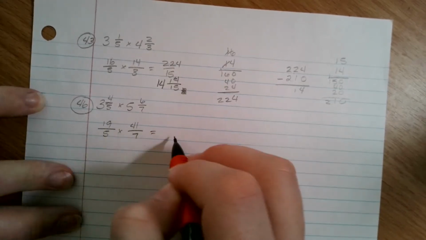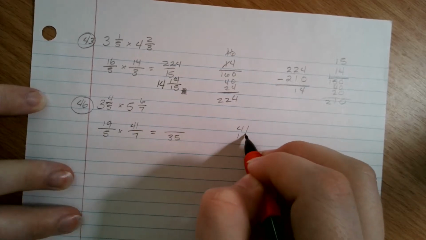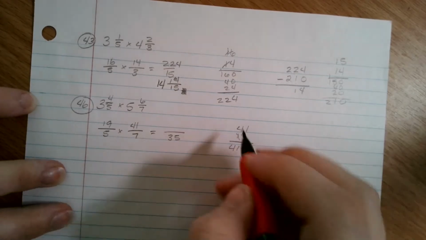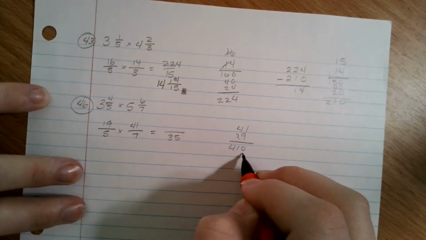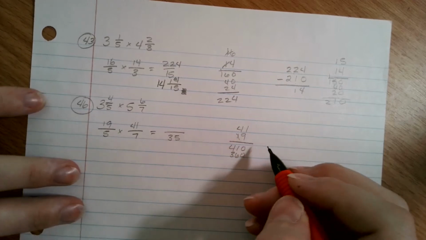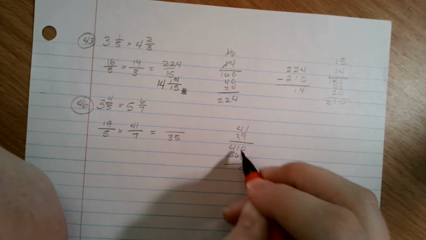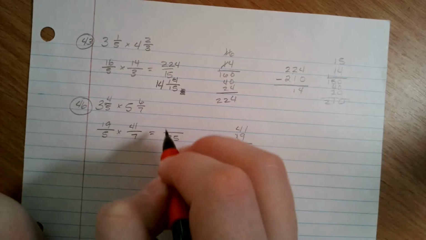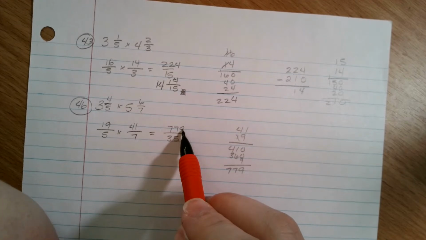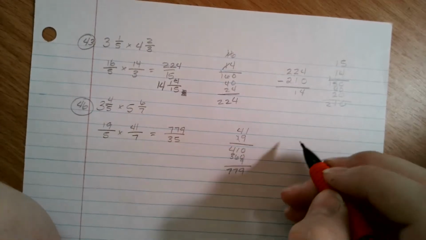So then we have this 5 and 7, which is 35, 19 and 41, where 10 times 41 is 410. 9 and 4 is 36. And then 9 times 1 is 9. So 9, 7, 7. And despite there being a lot of 7s in this number, it is not divisible by 7, or else it would have reduced previously.